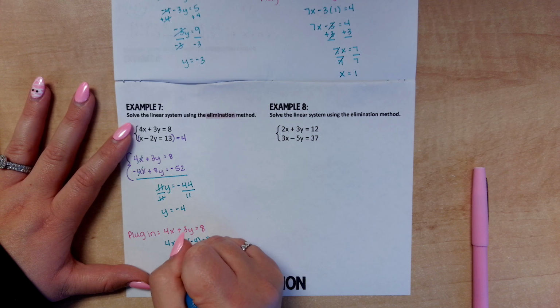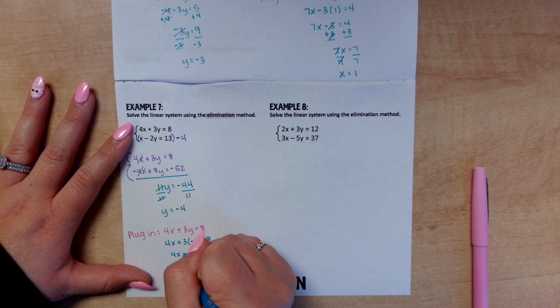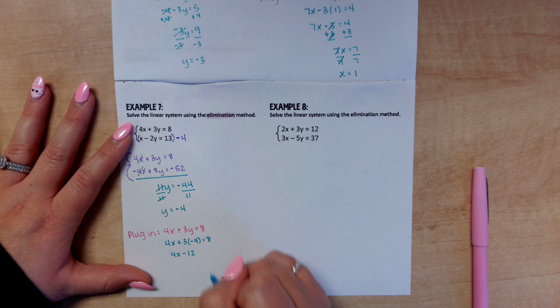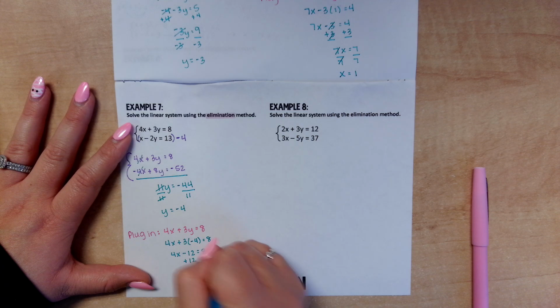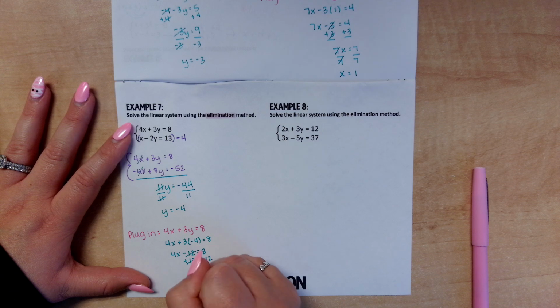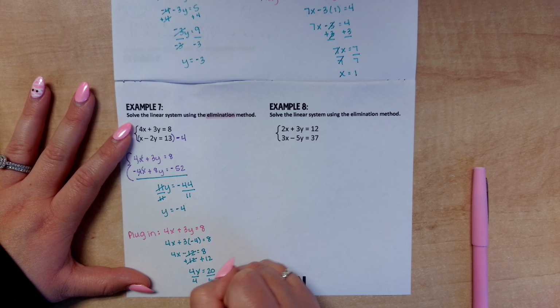So that leaves me with 4x plus, oh, not plus, minus 12, because positive, negative make negative, equals 8. Add 12, add 12. 12's cancel. 4x equals 20. Divide by 4, divide by 4.